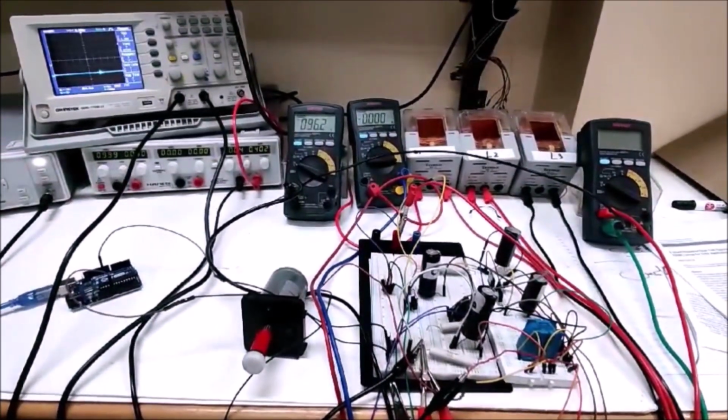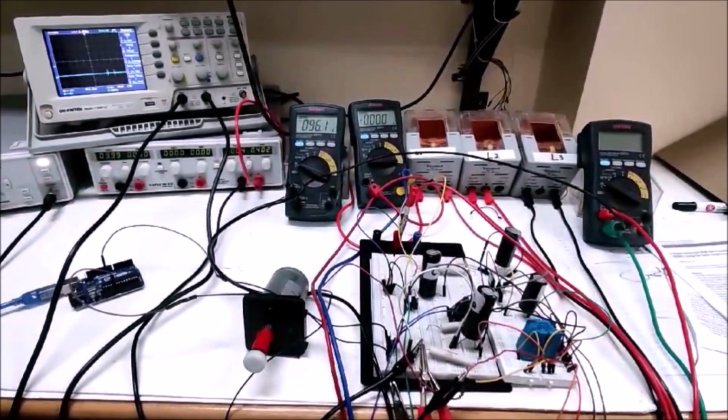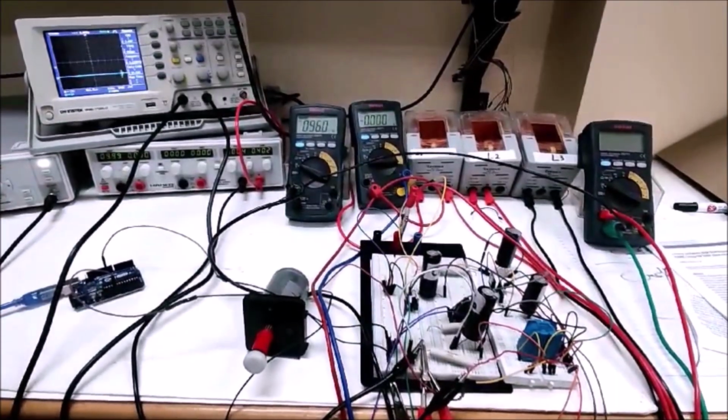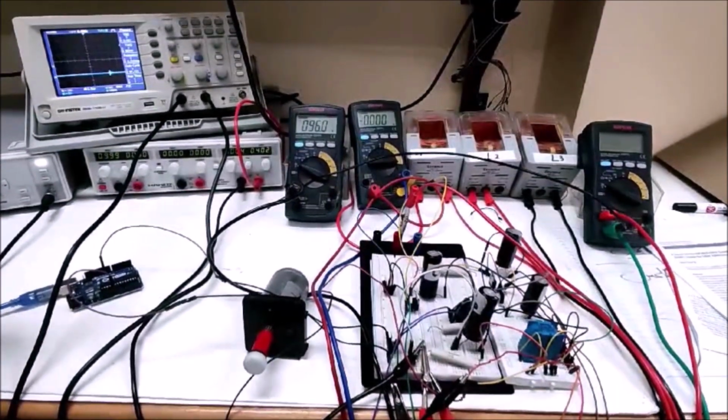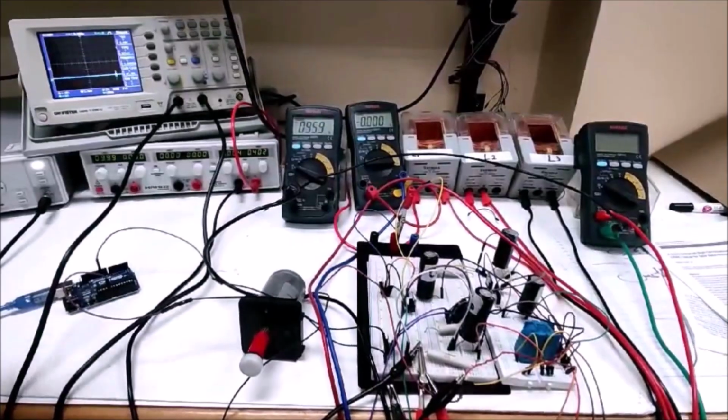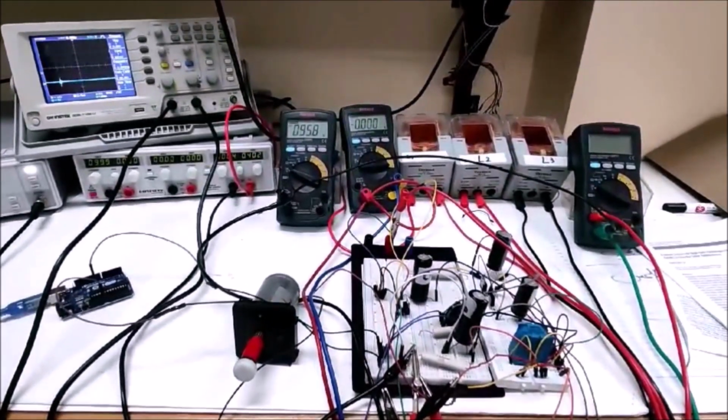The experimental steps and all these things prove that this converter can produce higher voltage than the boost converter does.